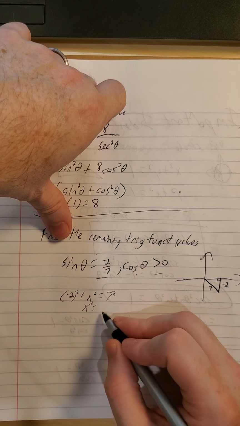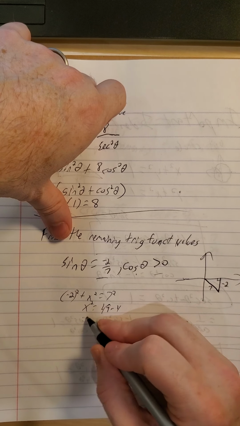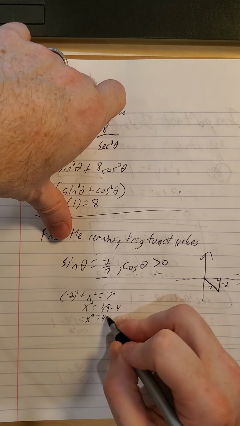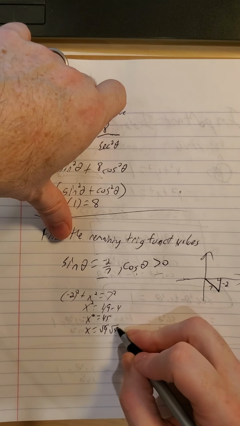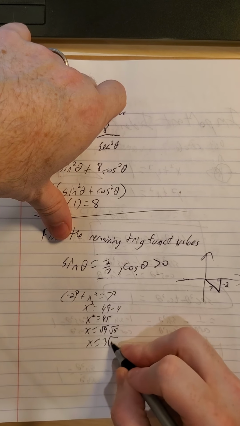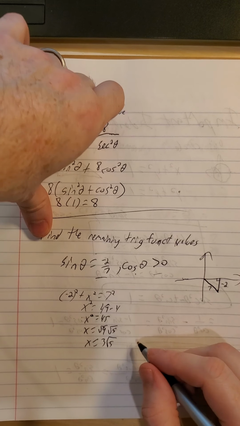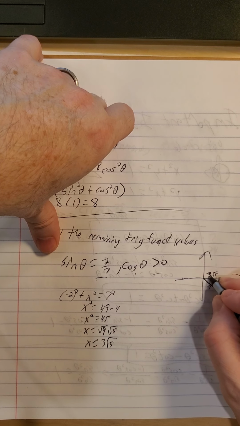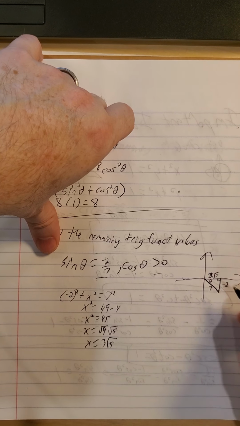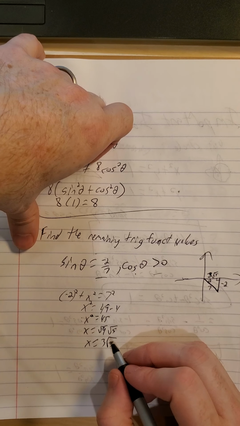So x squared is 49 minus 4. So x squared is 45. So x is root 9 root 5. So x is 3 root 5. And there's our theta.